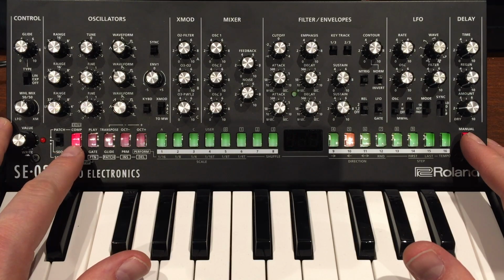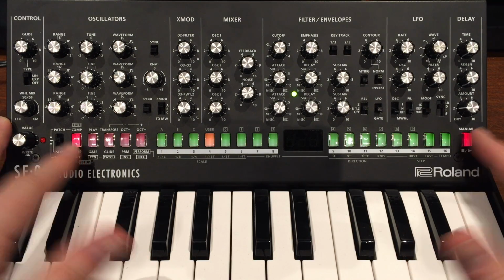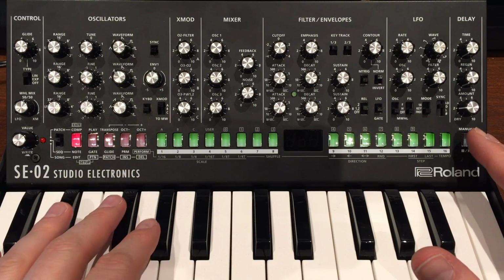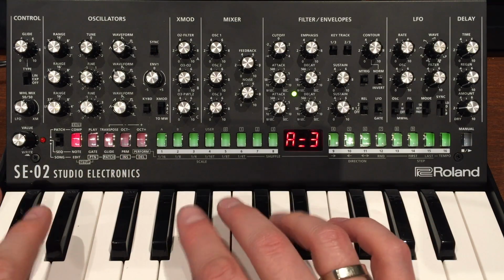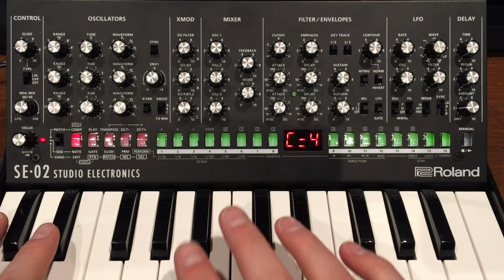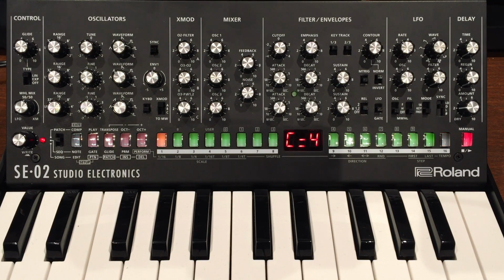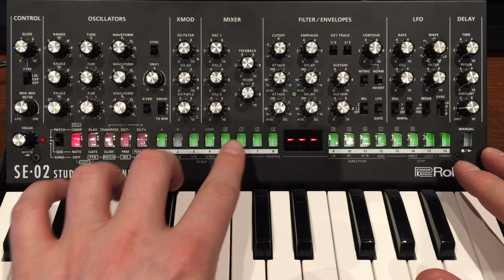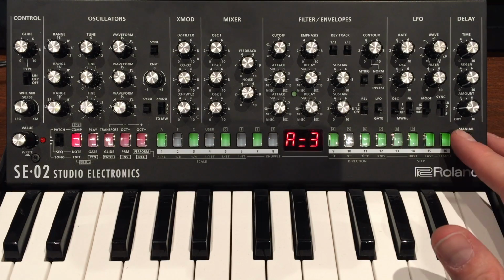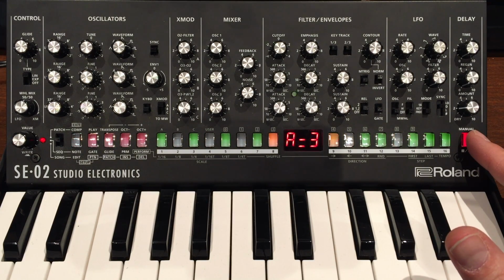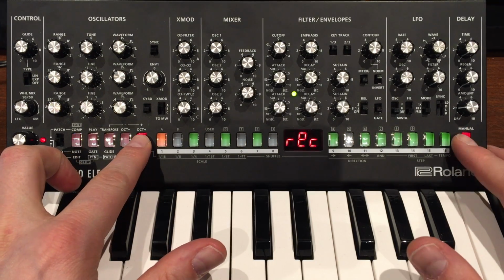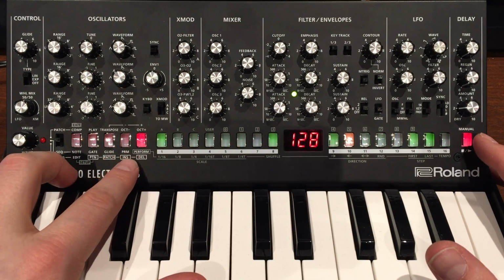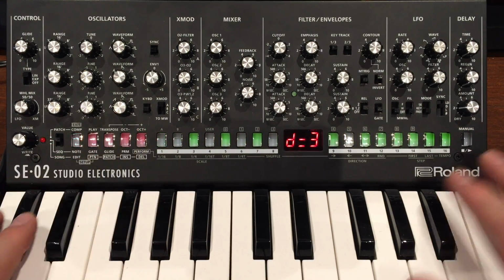Let's go back to... Okay, or if you don't want to do it live like this, you can go Perform and Note, and then you just enter the notes you want, or you get rid of them if you don't want. So either Perform and Manual to go real time, or Perform and Note to go step by step.